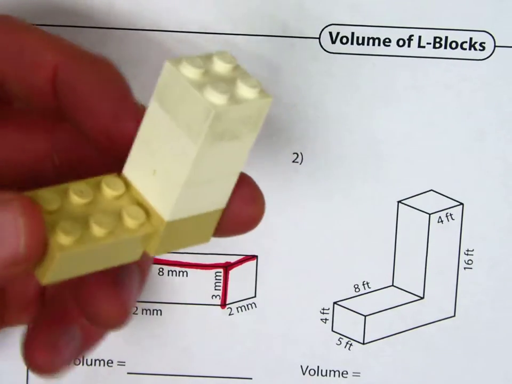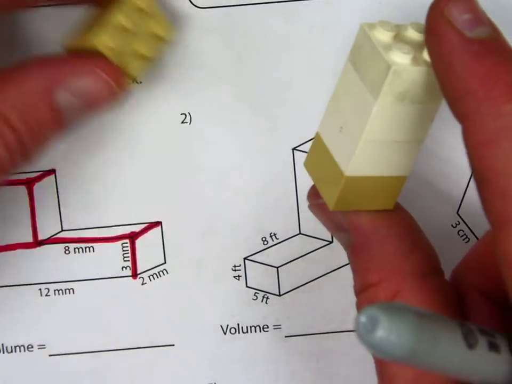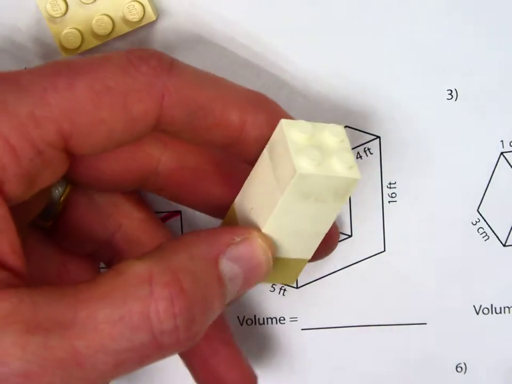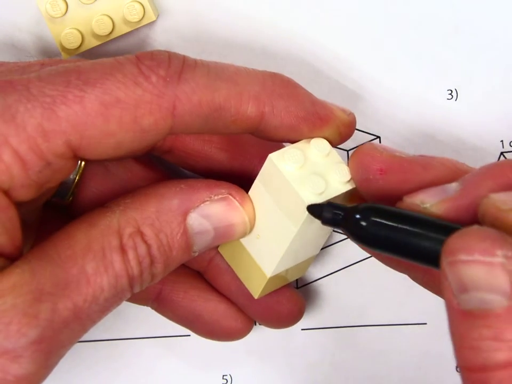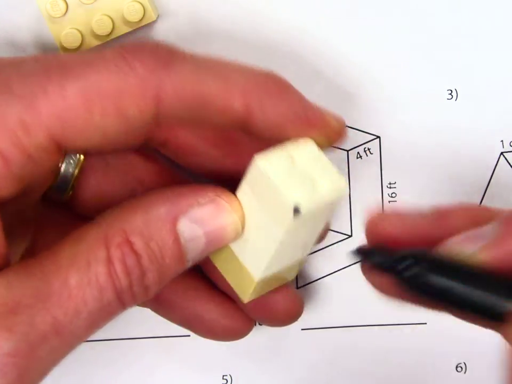What I would do with an image like this, if I was going to divide this one this way into 2 shapes vertically, I would literally, even if you have some Legos at home or you can find some somewhere, it's not a bad idea to do this for them. It helps it be real visual.